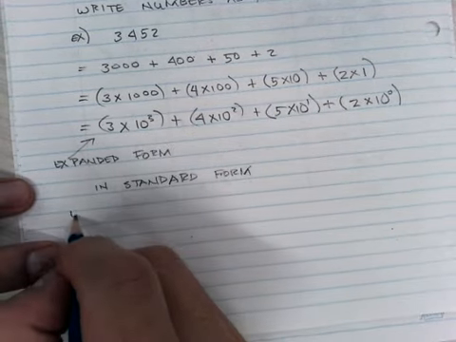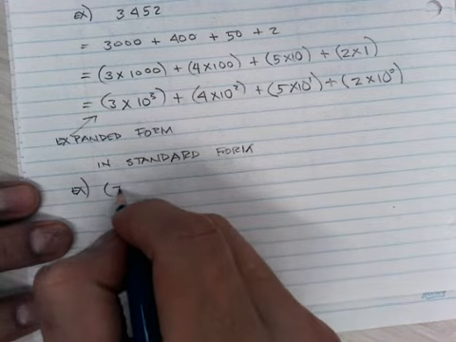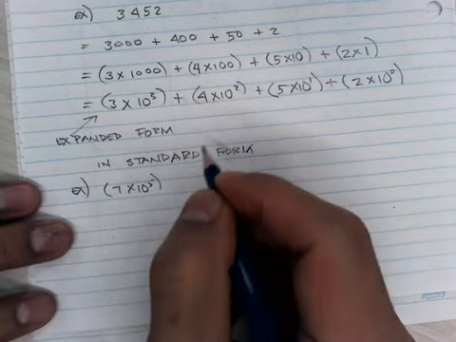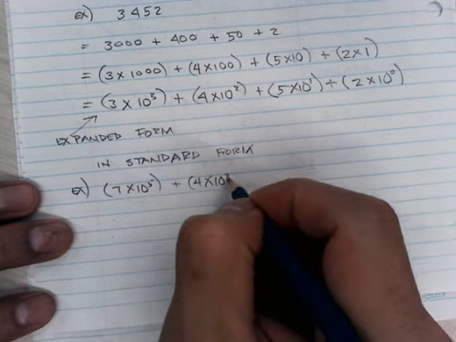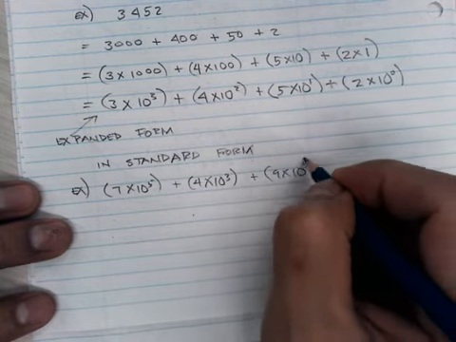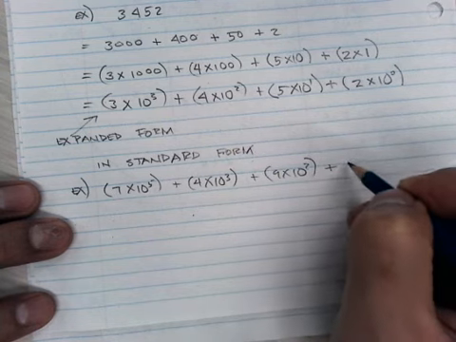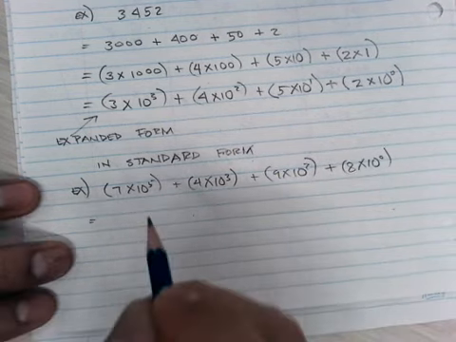So for example, if they give you a number that is 7 times 10 to the 5 plus 4 times 10 to the 3 plus 9 times 10 to the 2 plus 8 times 10 to the 0. What is this in standard form?